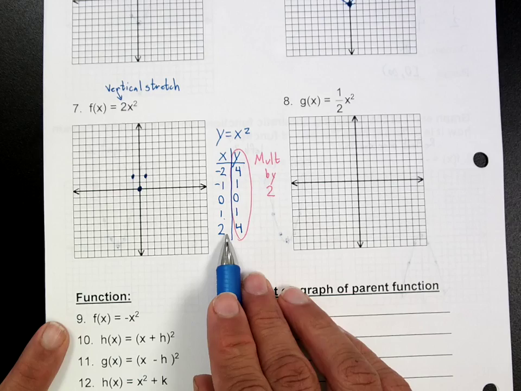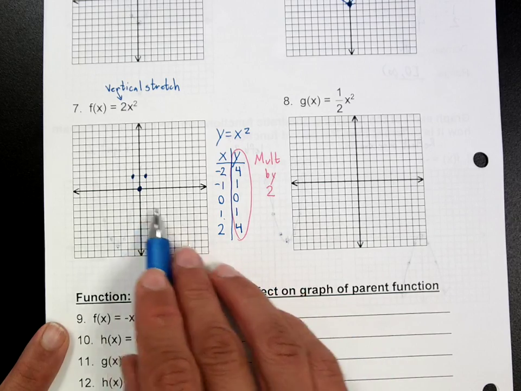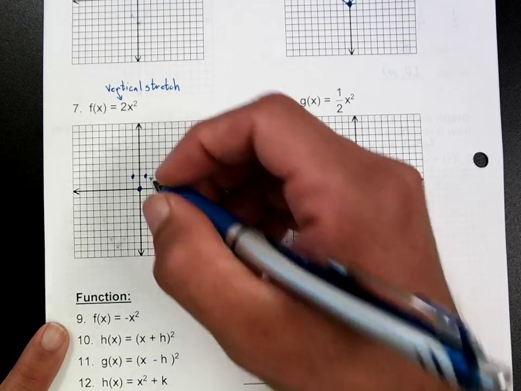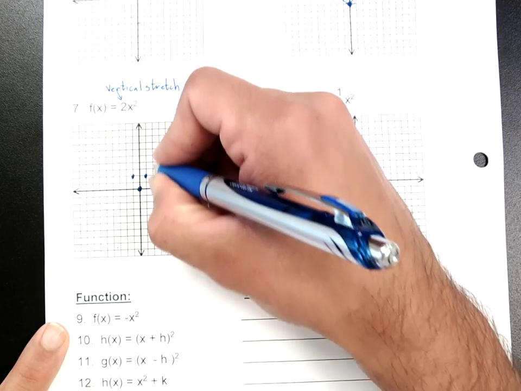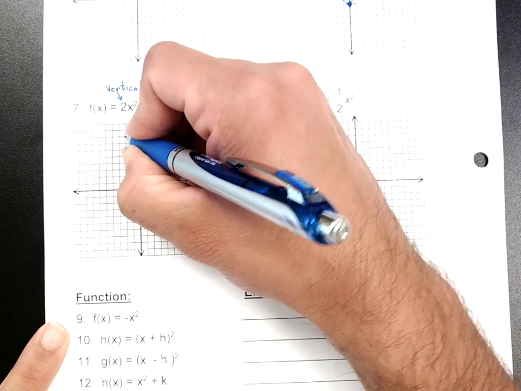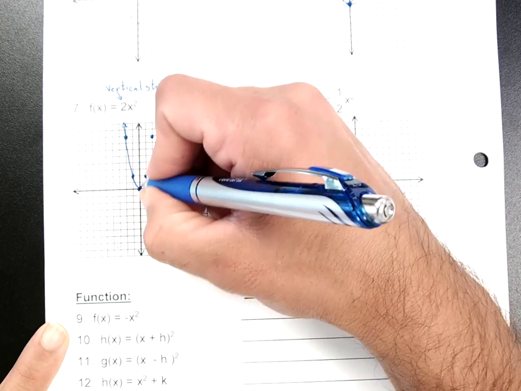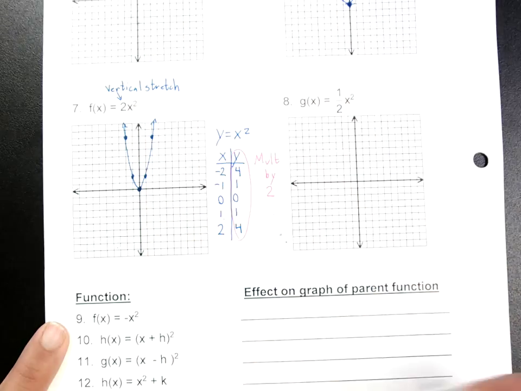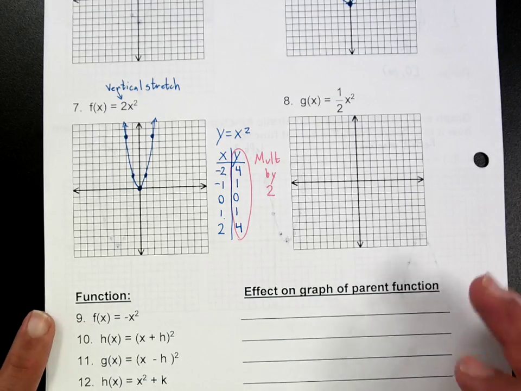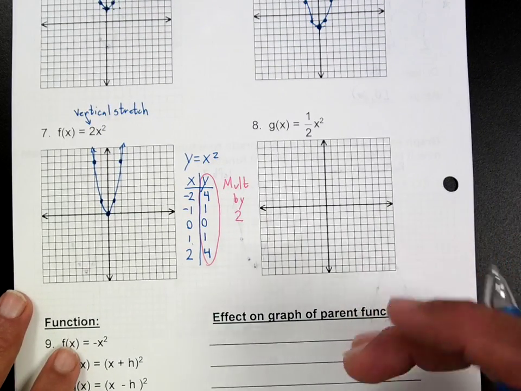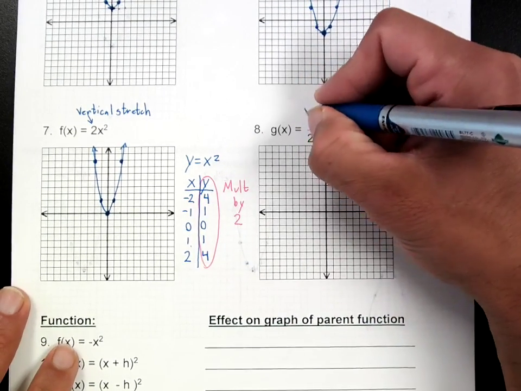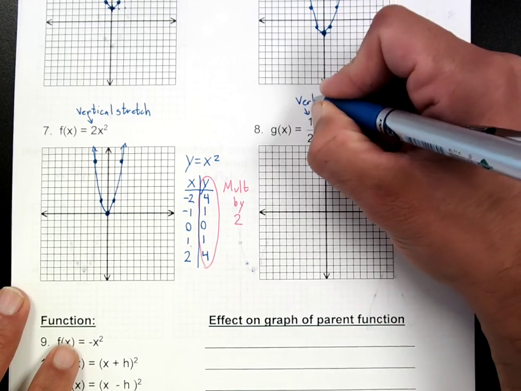The next point would be to the right 2 from the origin, and then up 8. But really, if you just draw me the first 3 points for something that's being vertically stretched, then I'm okay with it. Notice that's going to look skinnier. Now, on the other hand, if you have something less than 1, this is going to be called a vertical shrink.